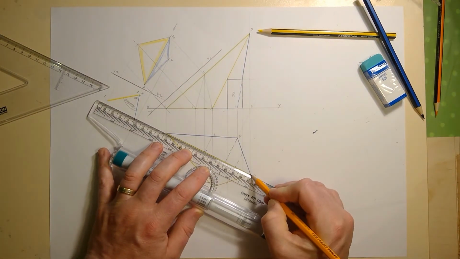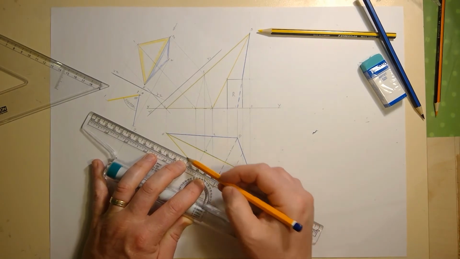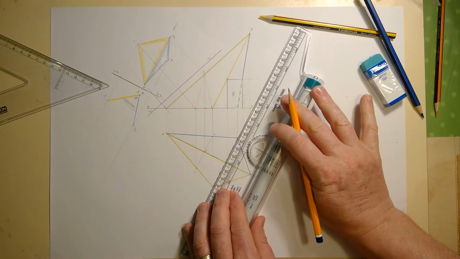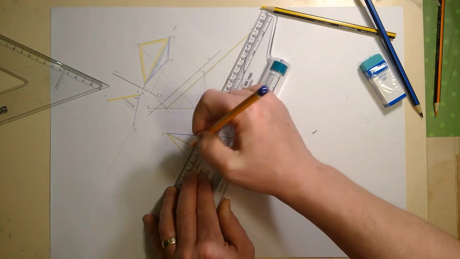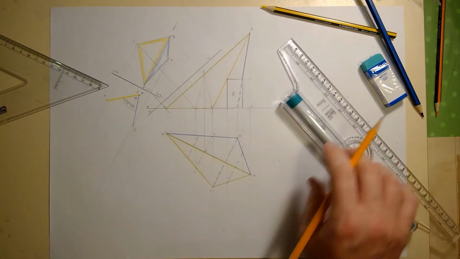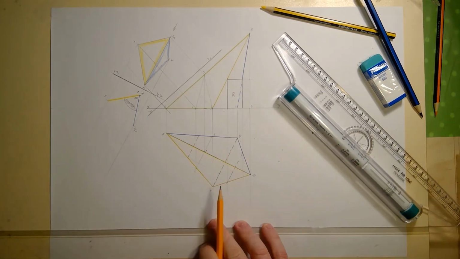I'm just going to project that up to where it would be. So here to here, and it should be parallel with this line also. And it is spot on, that's grand. Okay, I can project that now up to my elevation.